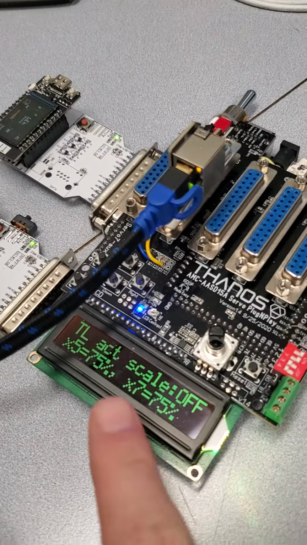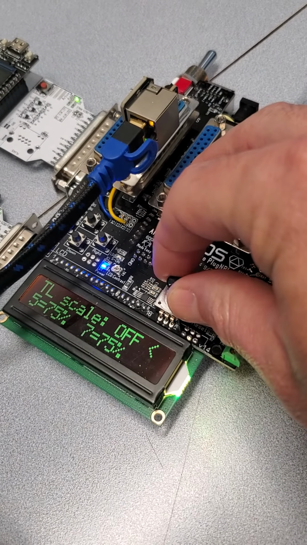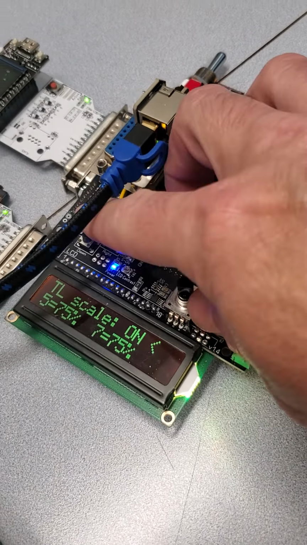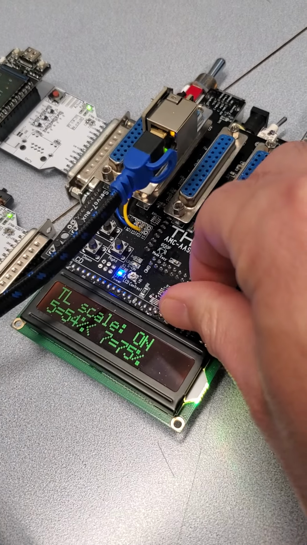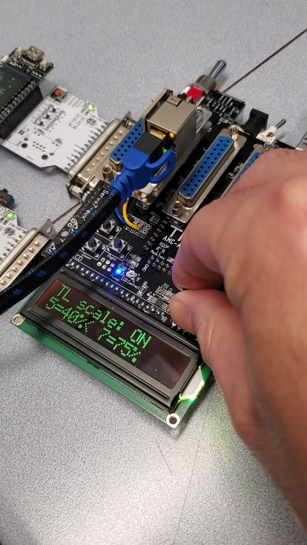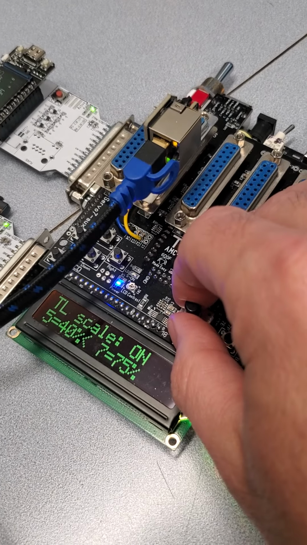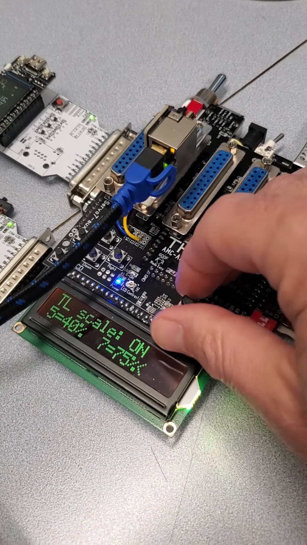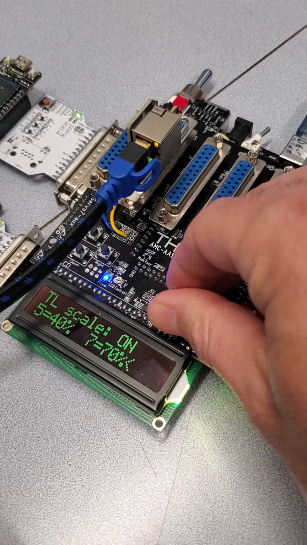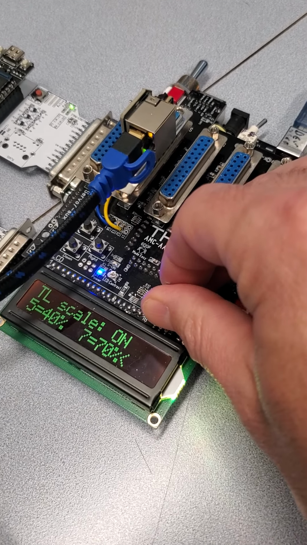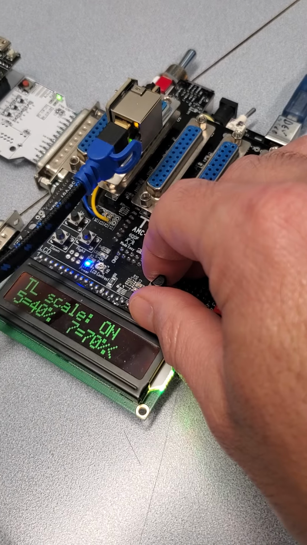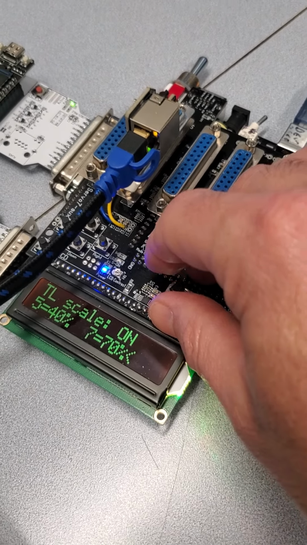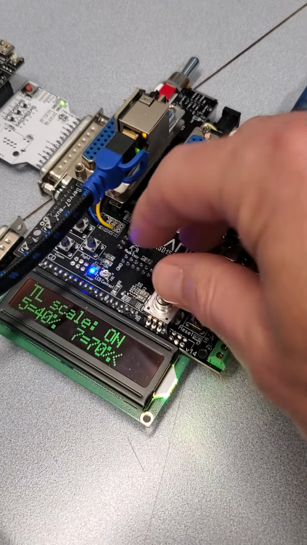So to activate this I have to select on, and then with the arrows I can go and change this. For example, I'll change the 5 to move 40% of the total travel left right, so it will be 20% on the left, 20% on the right. And let me set this to be 70%, so it will be 15% on one side and 15 on the other side. Let me save it here.